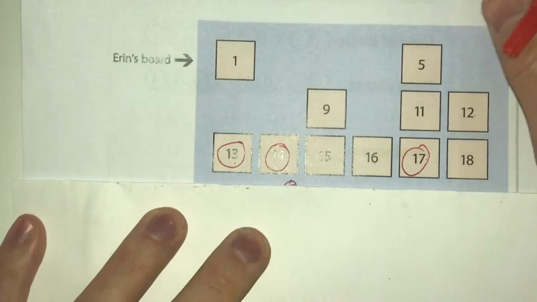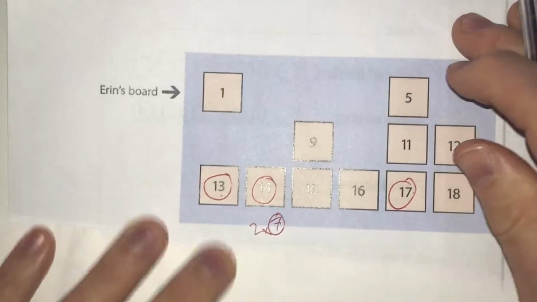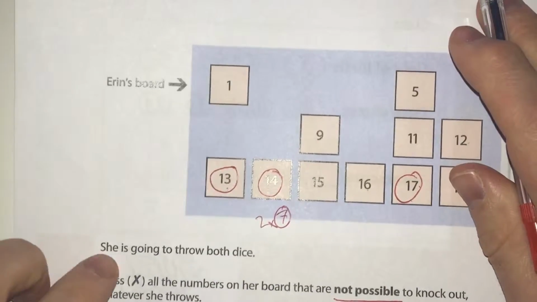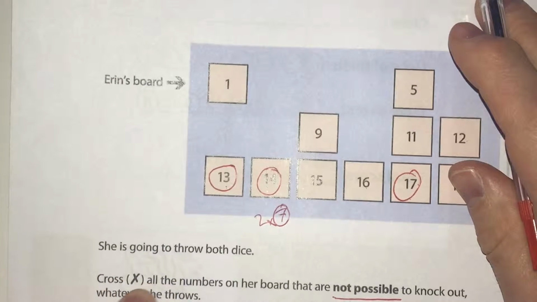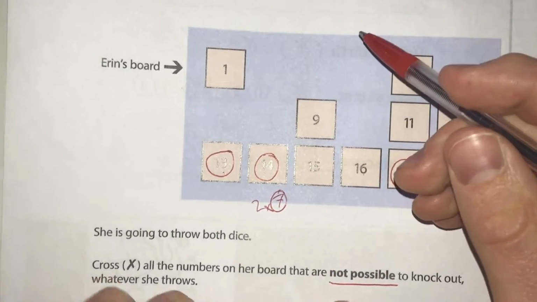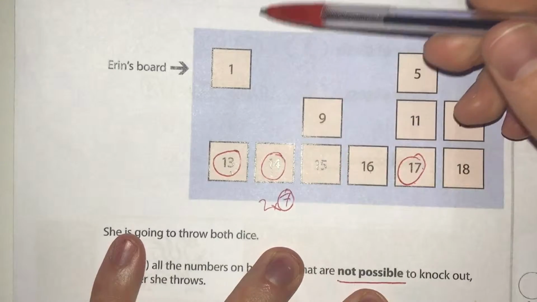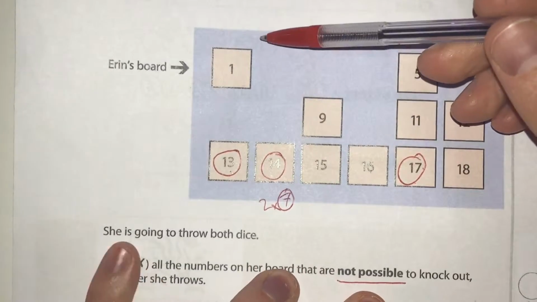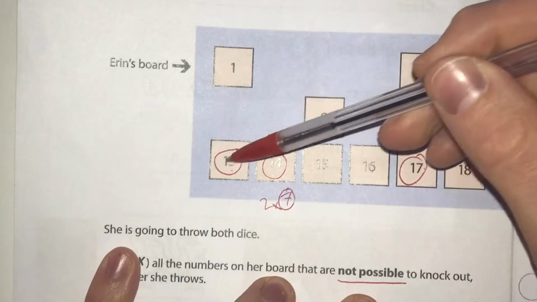Alright then, Erin's. So, Erin's a little bit different, her board. Less numbers on there, so she's going to throw both dice. Cross all the numbers on the board that are not possible. So make sure you've read that properly. Not possible. Well, why have I gone for the number 13?